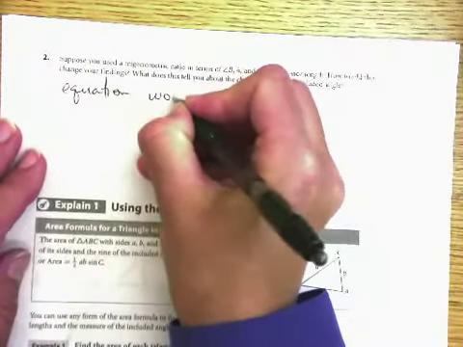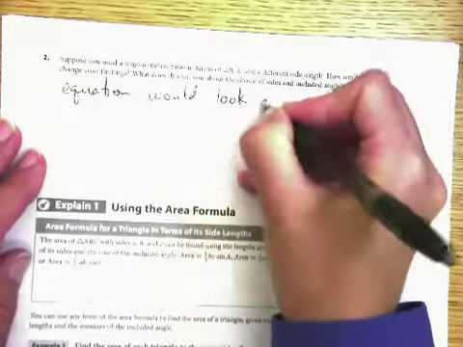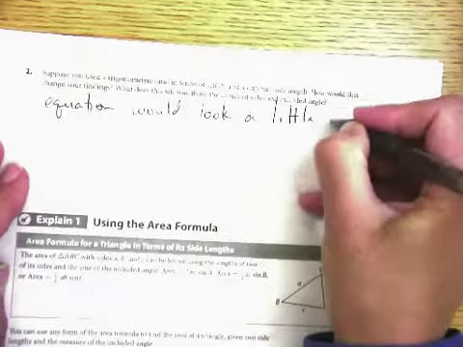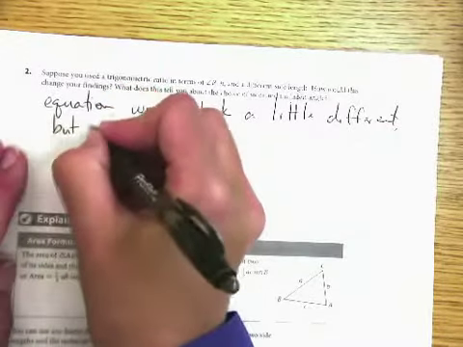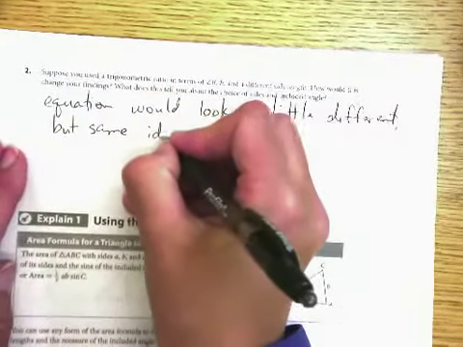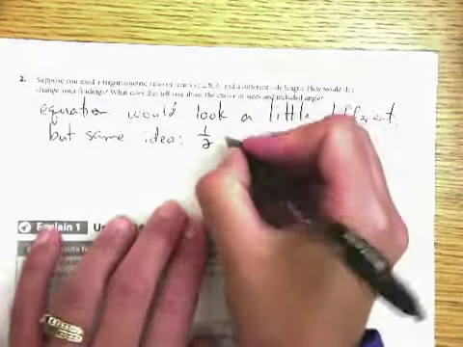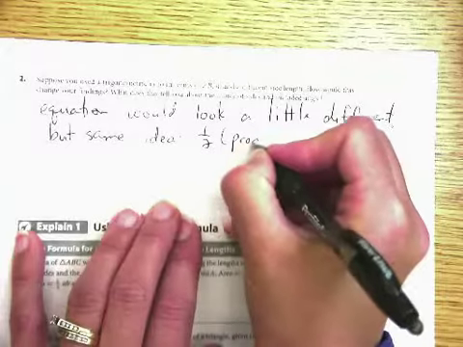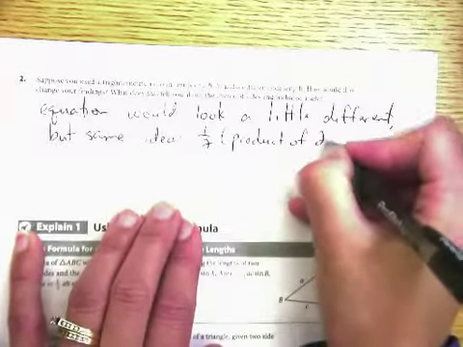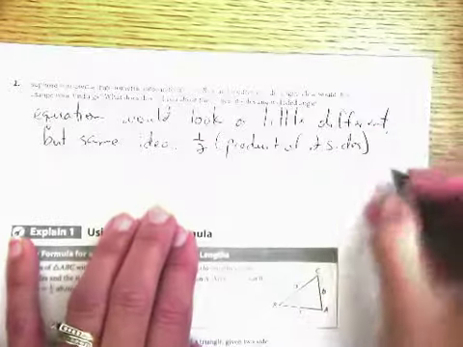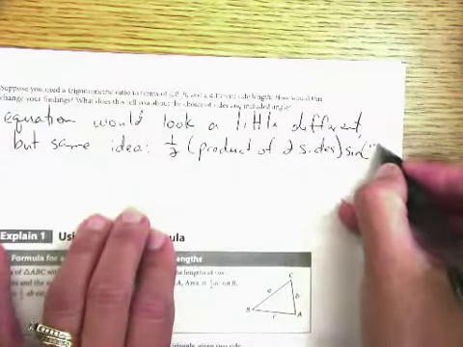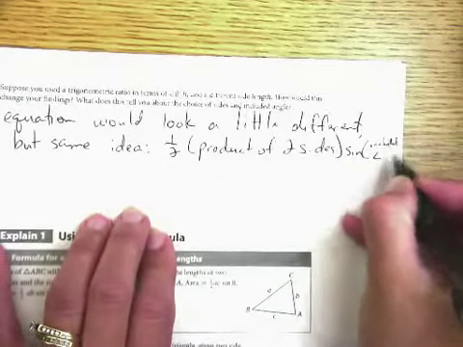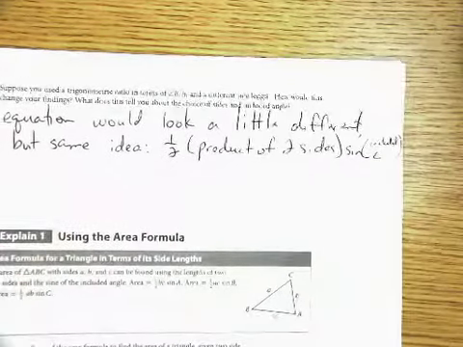The equation would look a little bit different. But the same idea. 1/2 times the product of two sides times the sine of the included angle.